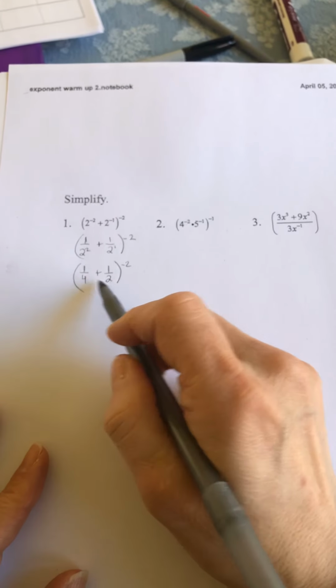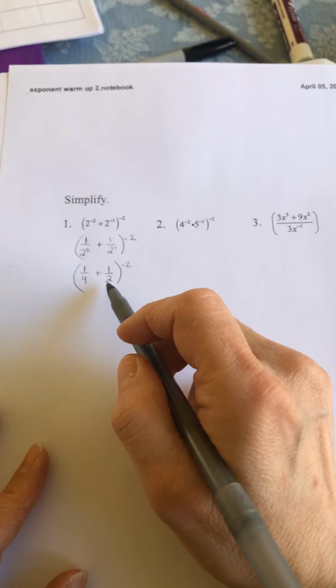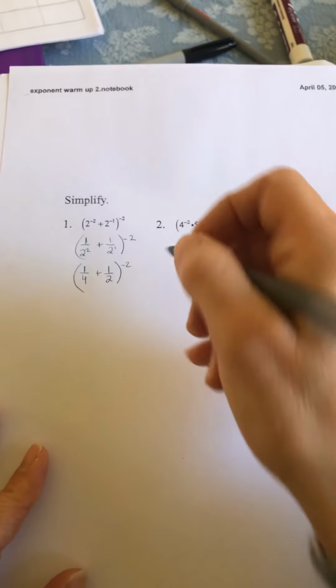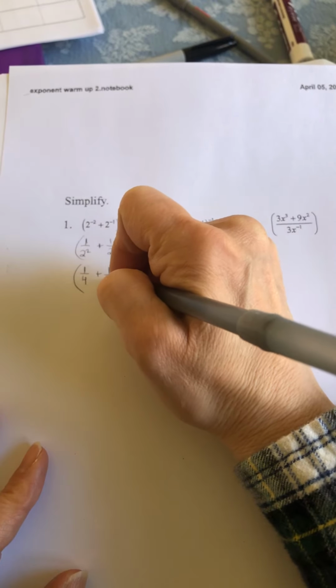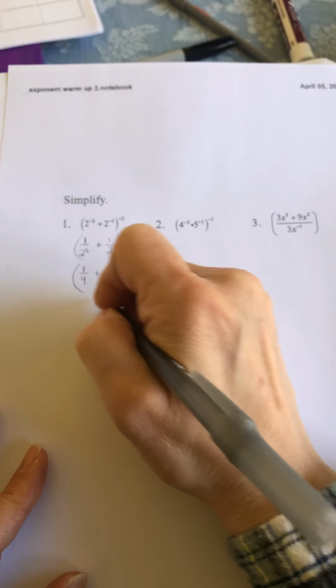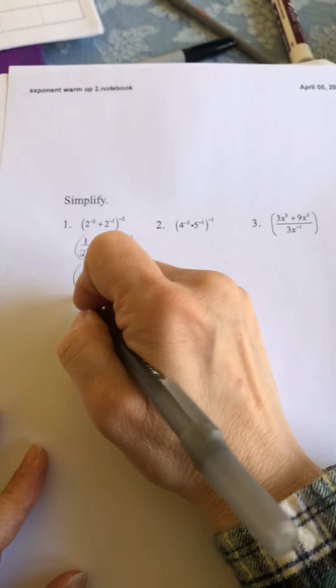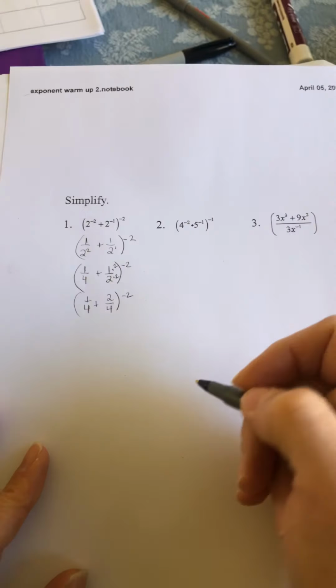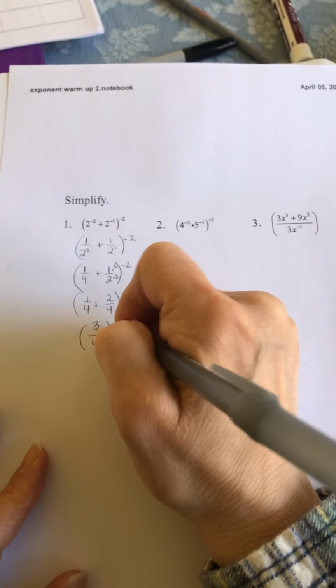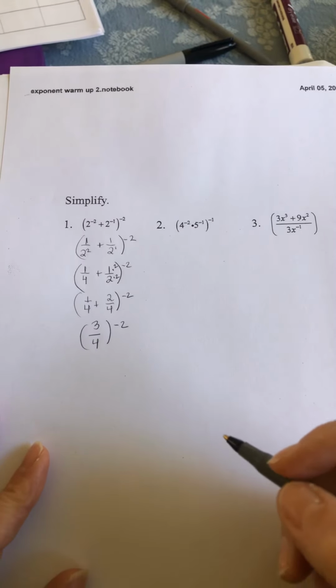So now I have 2 fractions and I need to get them to be one fraction. When I combine fractions, I need a common denominator, which is going to be 4. So I'm going to change this 1/2 to 2 over 4. I'm going to add it to the 1 over 4, and that will give me 3 over 4 raised to the -2nd power.